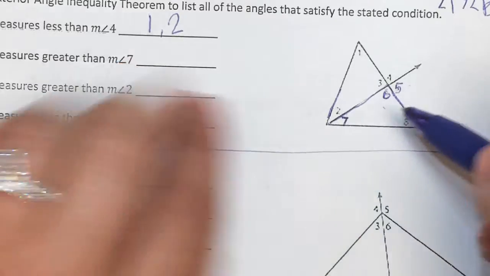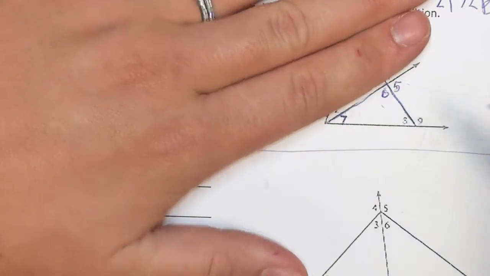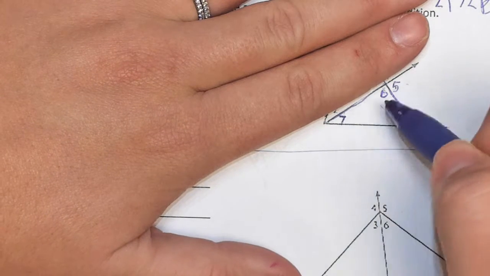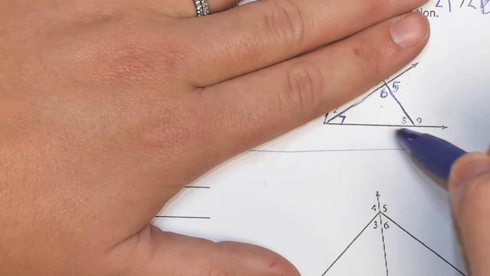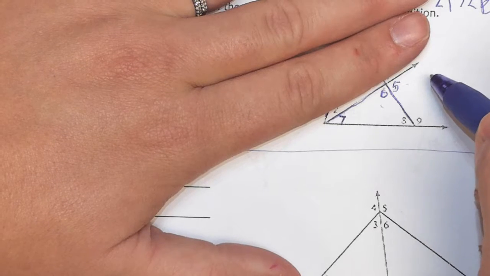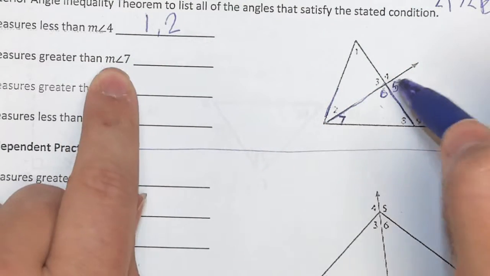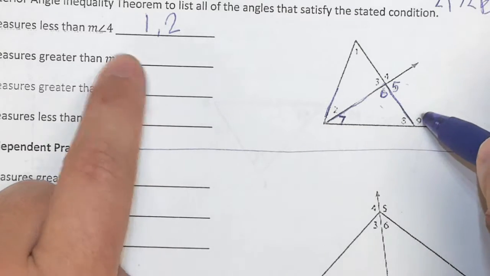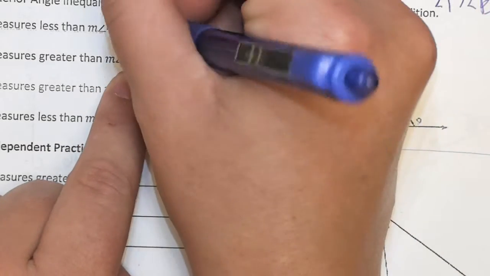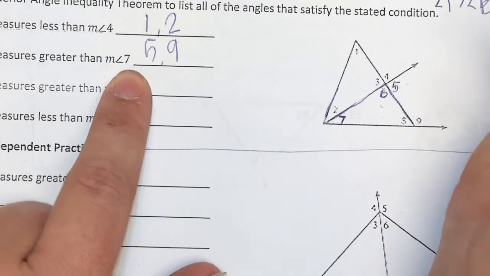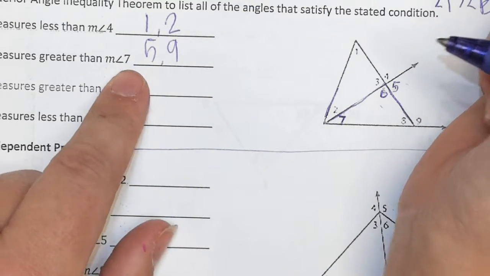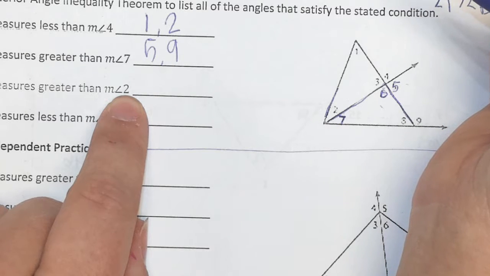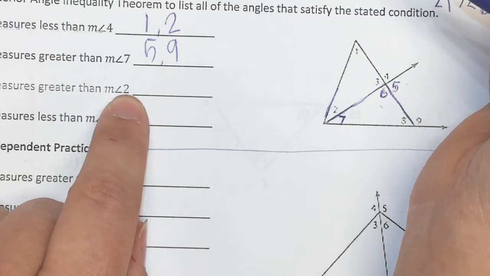Well, isn't 7 used in 2 of these exterior angles? 5 and 9. Because 7 plus 6 is 9, and 8 plus 7 is 5. So because both of these are used to find 7, 5 and 9 have to be greater than 7. It takes practice. Well, what's greater than 2?